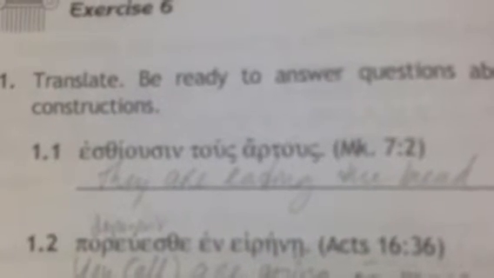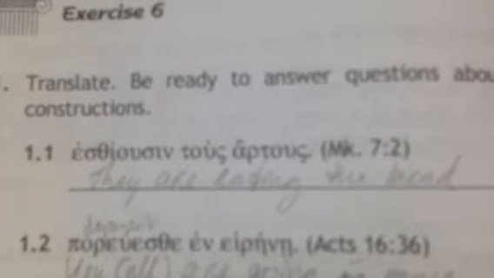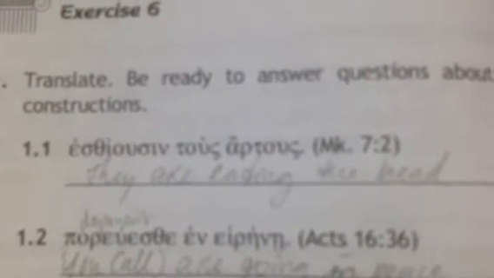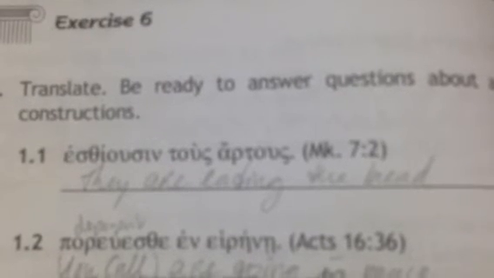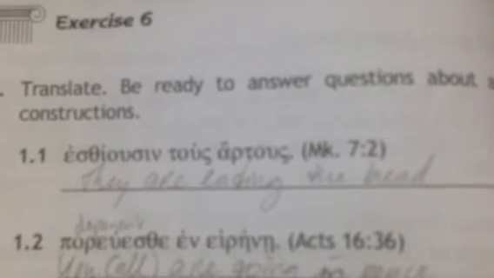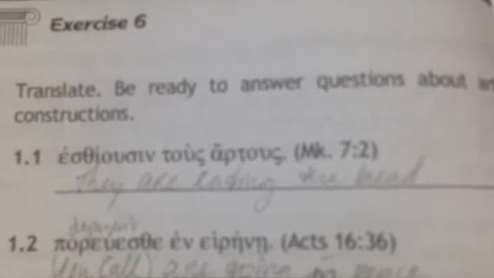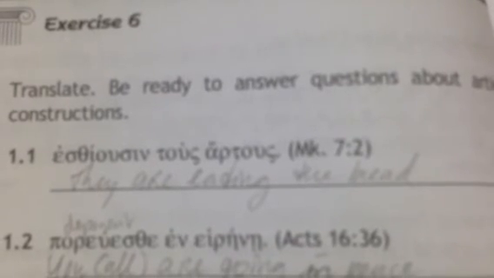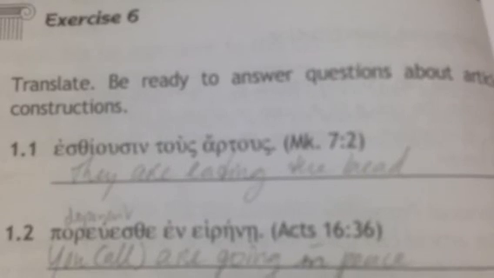So esthiousin comes from esthio, which is a verb, so it has pronouns embedded. In this case, that's where we're going to get our subject. So they, because it's third person plural, they are eating. What are they eating? The bread.